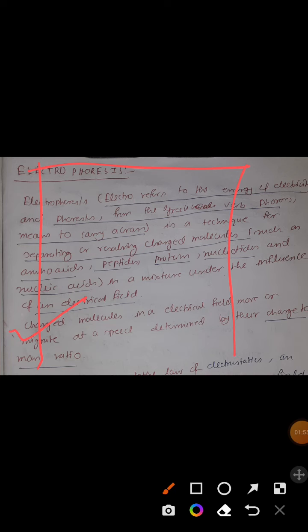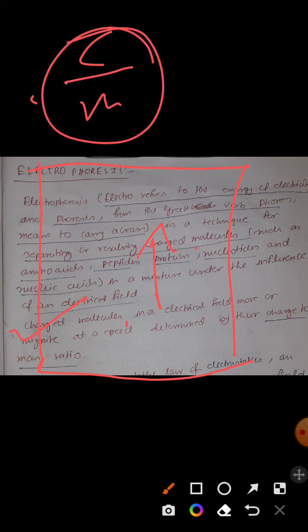Here we are using the electrical field to separate or migrate molecules, right? The charged molecule will migrate under the influence of the electrical field. The speed of that migration depends on the charge to mass ratio. The speed of any kind of charged molecule in the electrical field depends on the charge to mass ratio. That is the important thing.